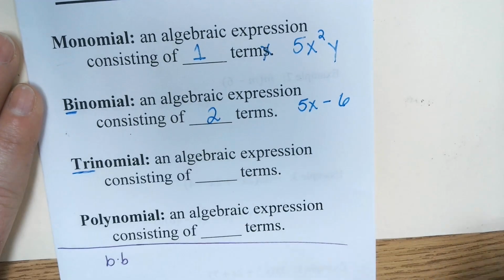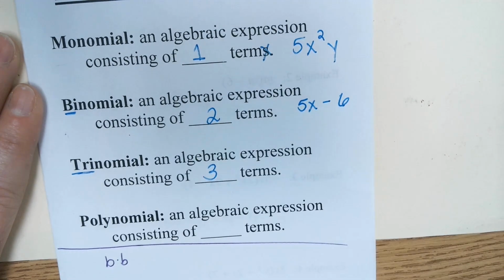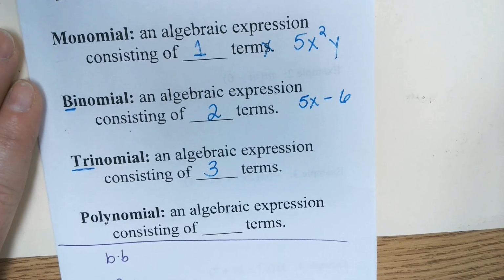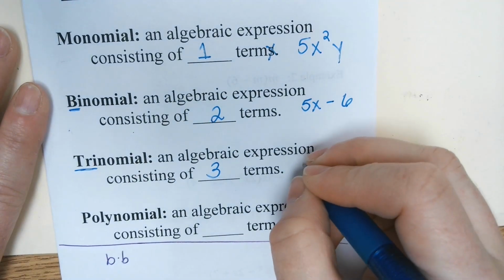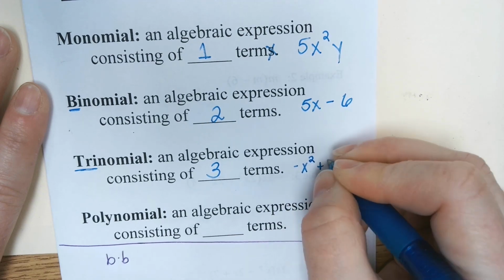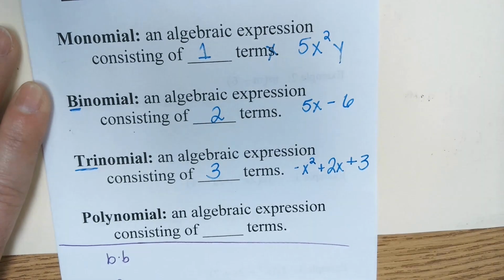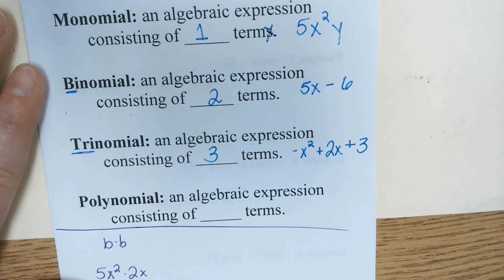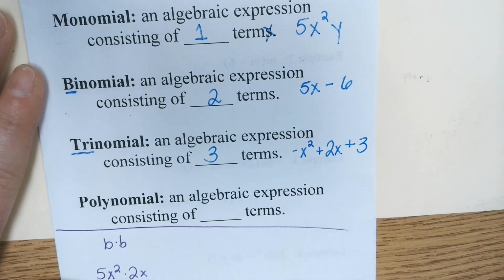Trinomial, so tricycle, has 3 wheels. So it's 3 terms for a trinomial. So I could say negative x squared plus 2x plus 3. That is a trinomial. So it has 1, 2, 3 terms.